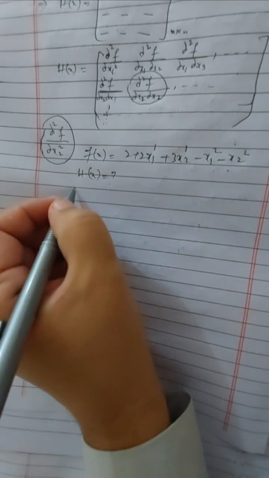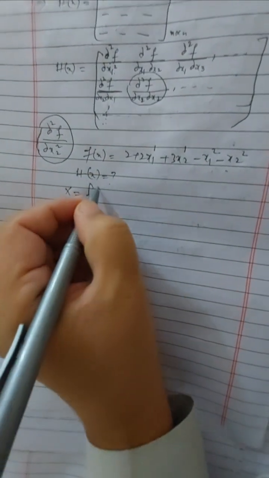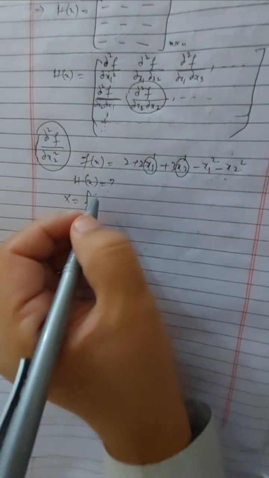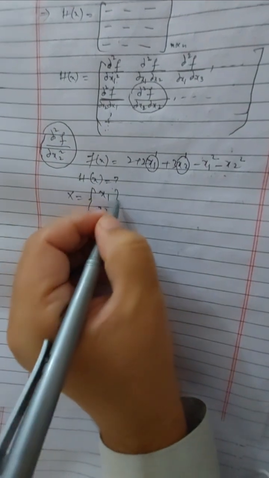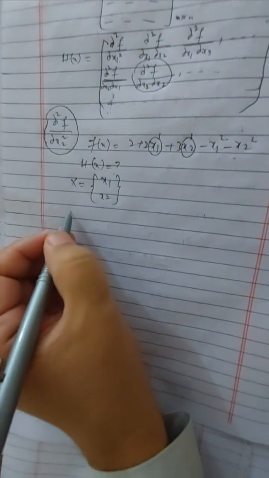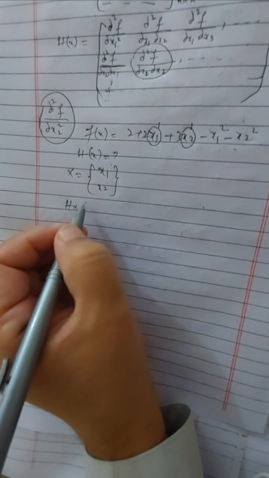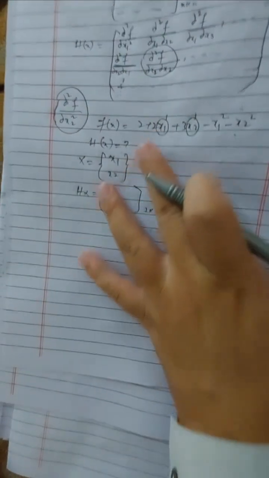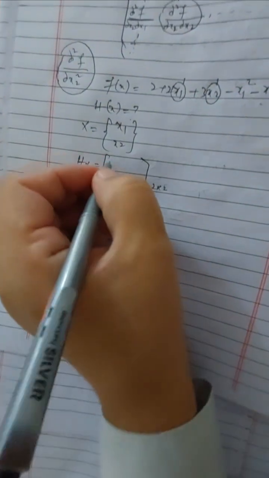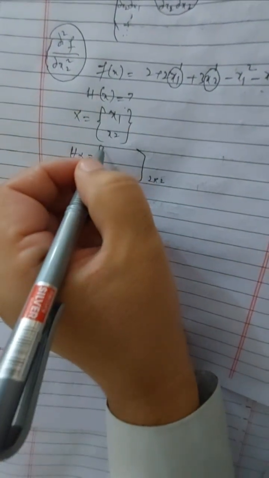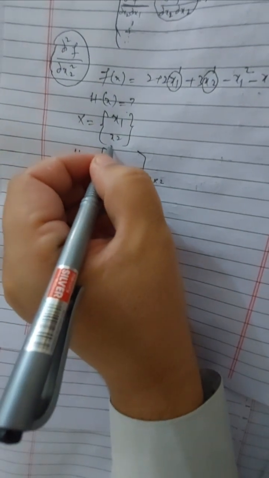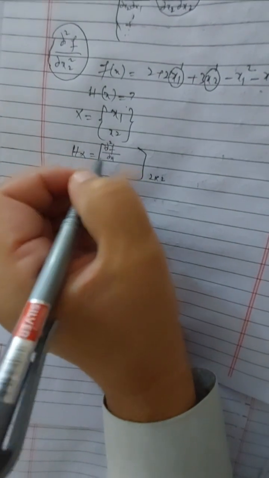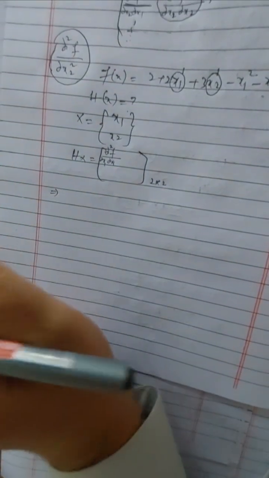Now the variables over here are x1 and x2. So only two variables are in consideration. So the H of x will be in 2 cross 2 form. Now we know that the first element will be that the first derivative is with respect to x1 and the second order derivative is also with respect to x1.